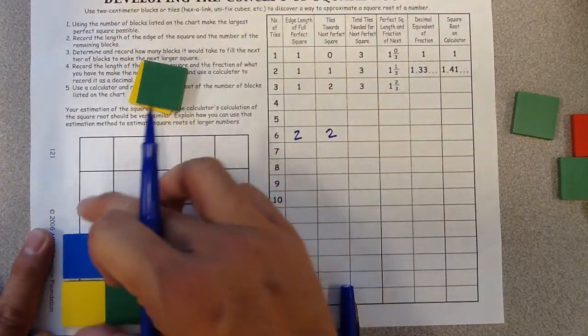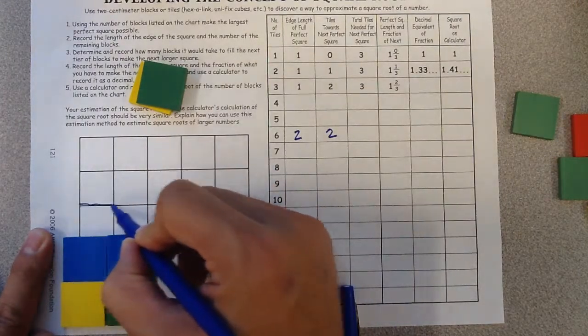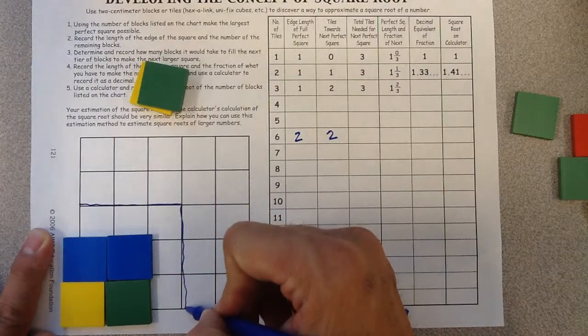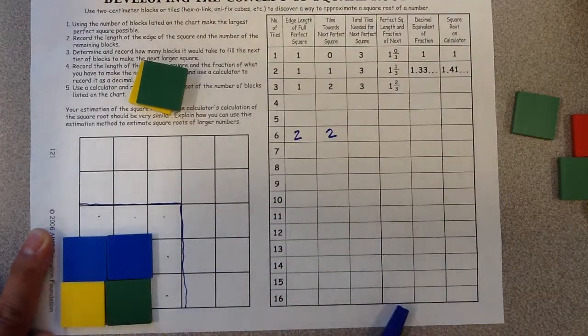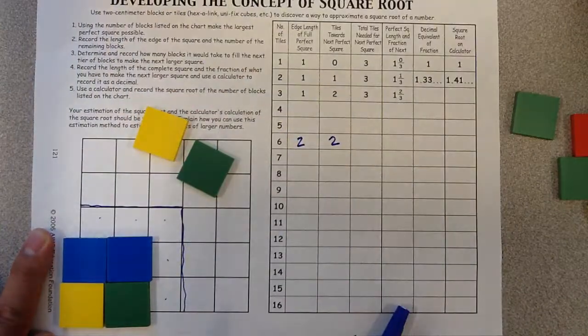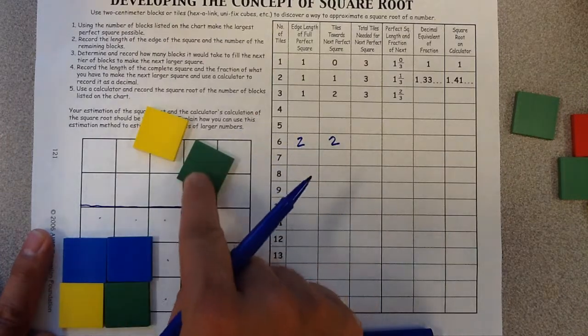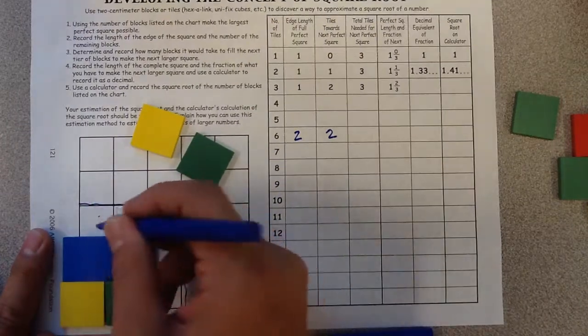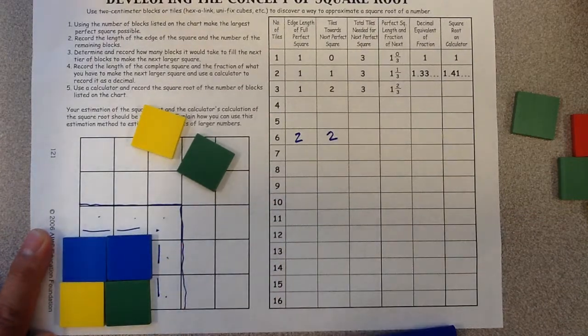Here we have 4 tiles that make up this perfect square, but to get to the next perfect square, and I'm going to draw on my document here, I'd have to get to here. So I would need 1, 2, 3, 4, 5. I only have 2. So what we did was we talked about the strategy that if I could cut these 2 tiles into pieces, I could border them along the outside edge.